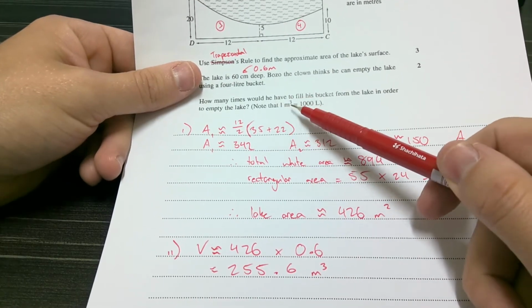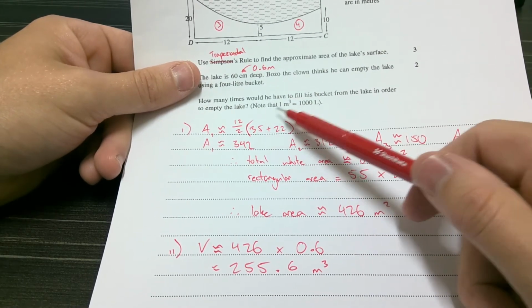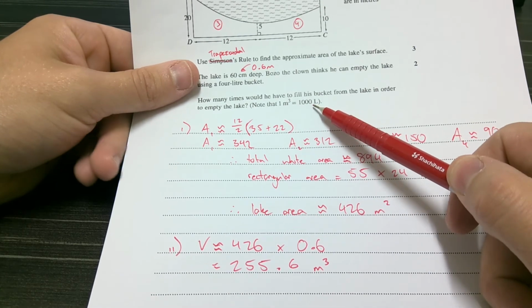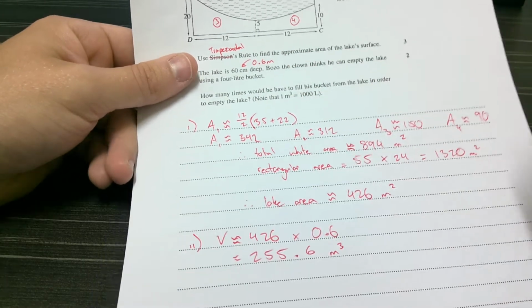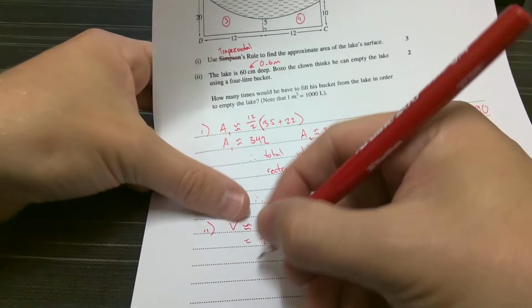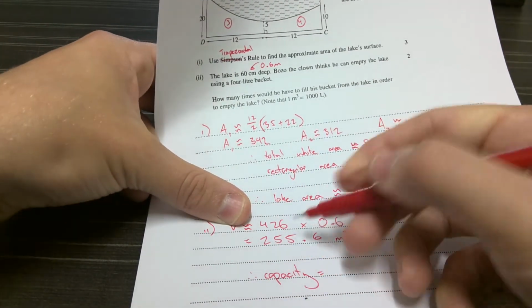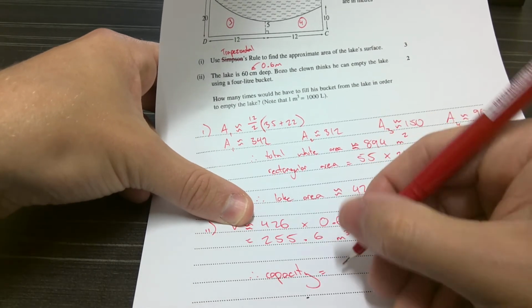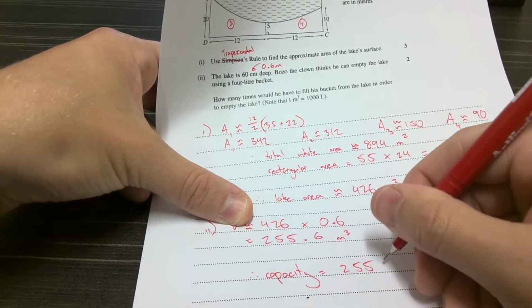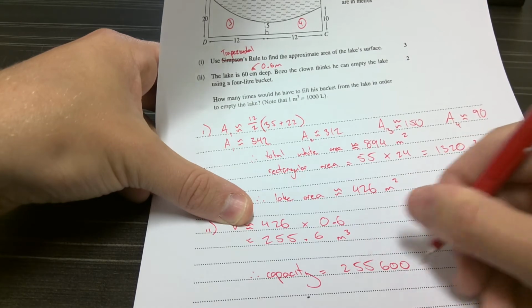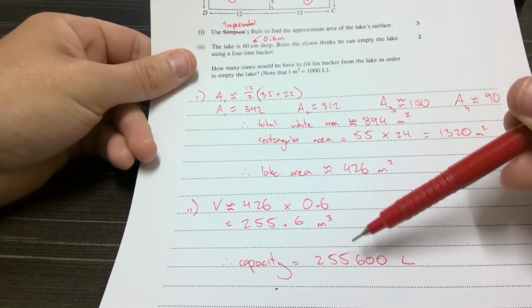Now we have that, and we're told in this question this time, and this is what I was saying a second ago, sometimes they'll tell you the conversion. So note that 1 meter cubed equals 1,000 liters, and we're trying to find the capacity of this lake first of all. So therefore the capacity is just going to be that times 1,000. So that's 255,600 liters. So that's how many liters are in the lake.